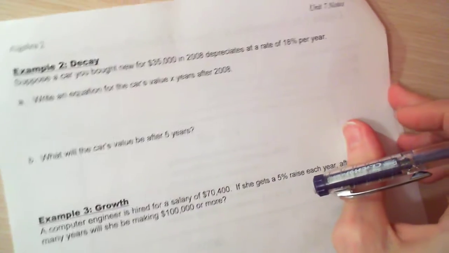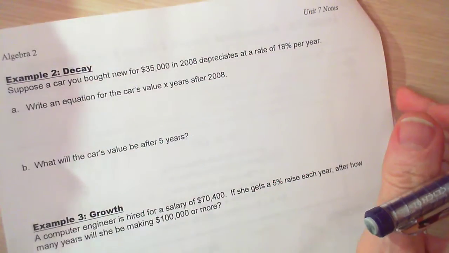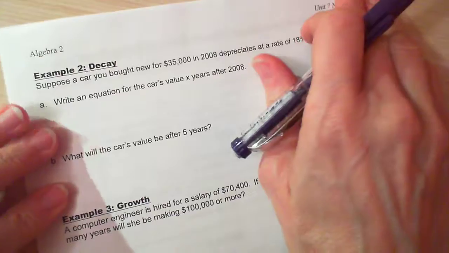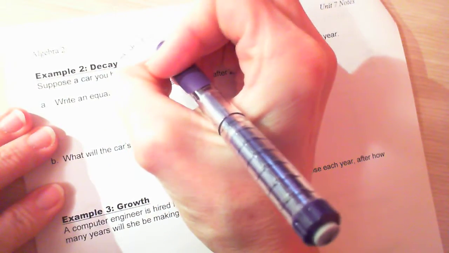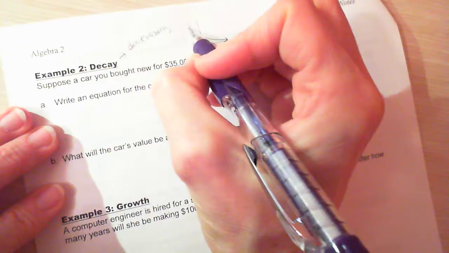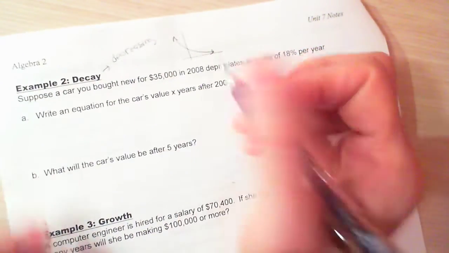This is decay. So remember, in decay, whatever your initial amount is, your final amount is going to be less. So decay means something is decreasing. And if we remember our decay graphs, they looked like this, right? So as X got bigger, Y got smaller.